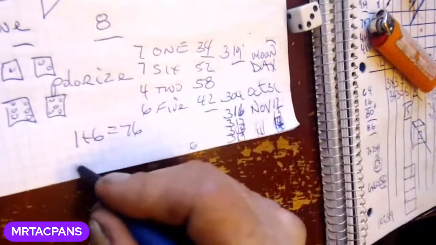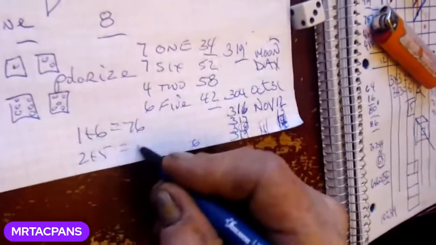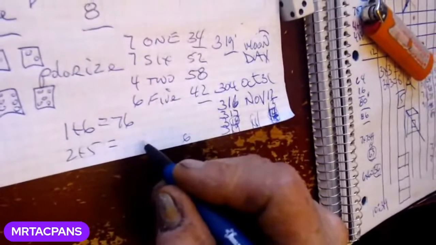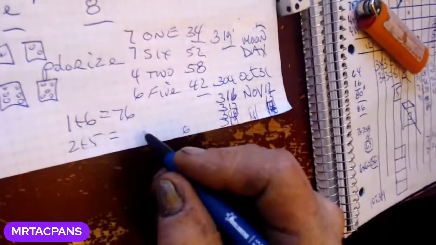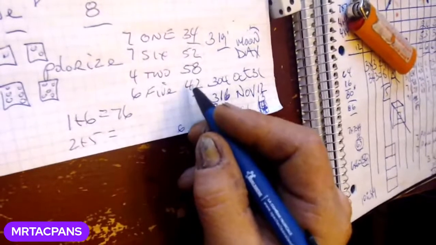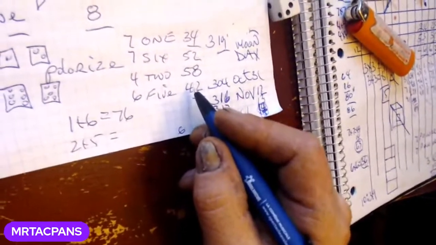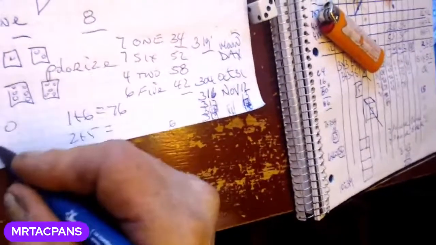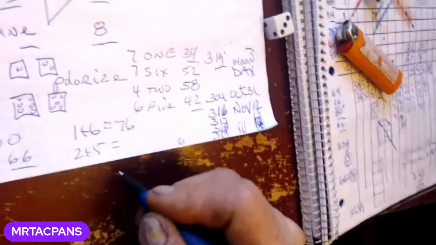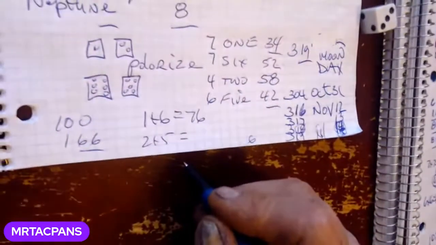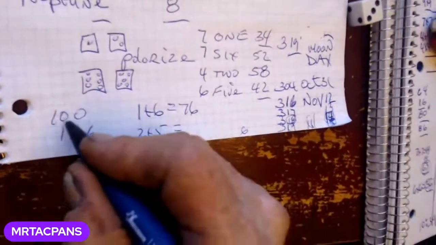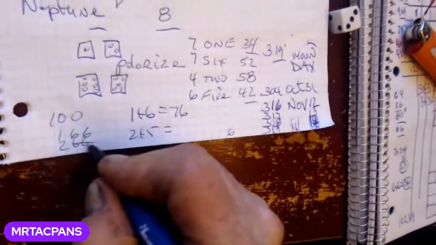The 2 and 5 equals 100. But I don't want to go over. This is 100. 2 and 5 equals 100, 10 times 10, right? When you have 100, it'll be 166. So you're going to now need 266.